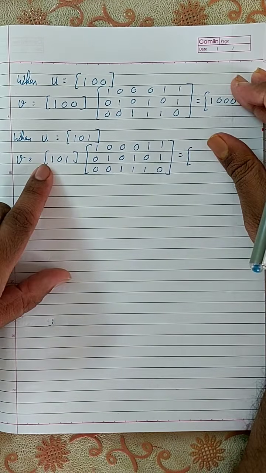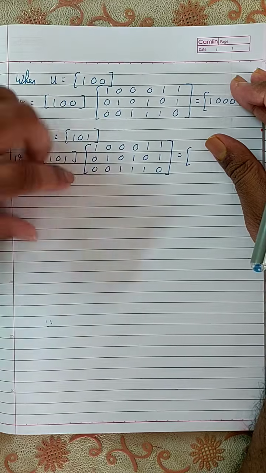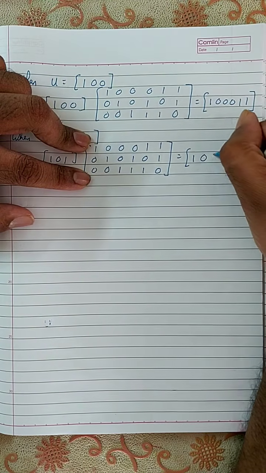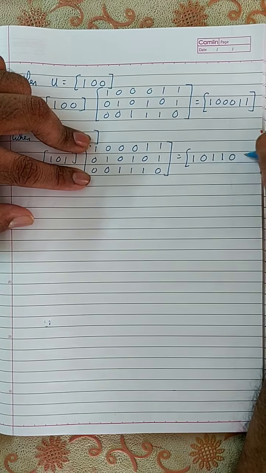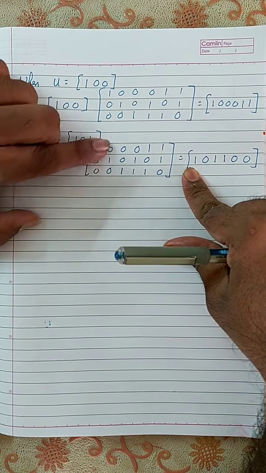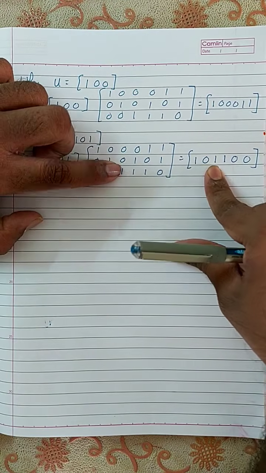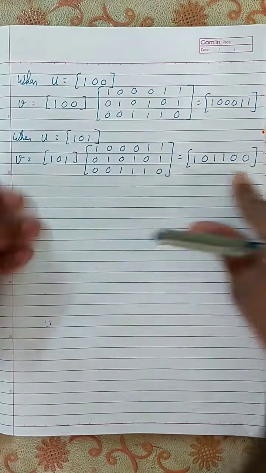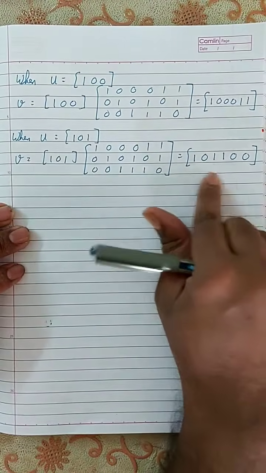So here the first and the third element is 1, which means simply add the first and the third row. You will get 1 0 1 1 0 0. Right? Let me check. 1 plus 0 is 1, 0 plus 0 is 0, 0 plus 1 is 1, 0 plus 1 is 1, 1 plus 1 is 0, and 1 plus 0 is 1. So there. This is the code word of the sixth message.